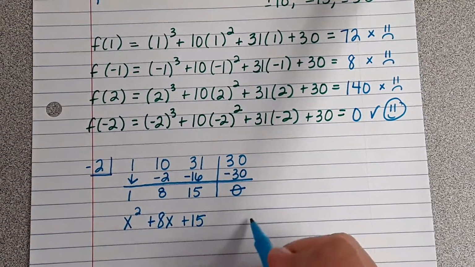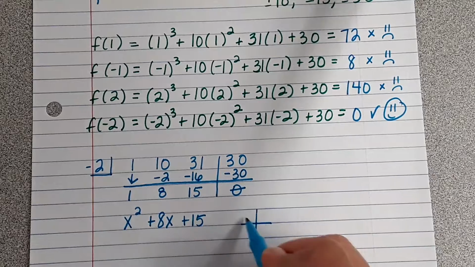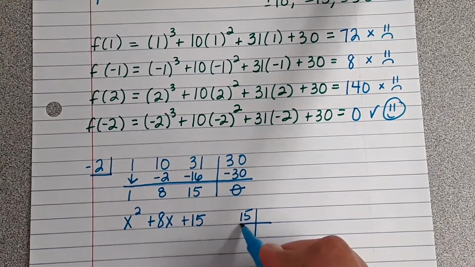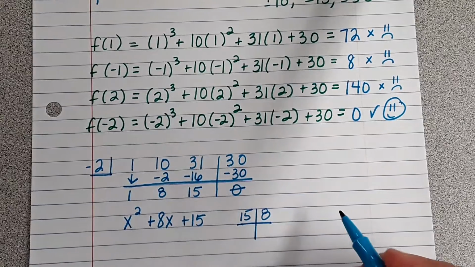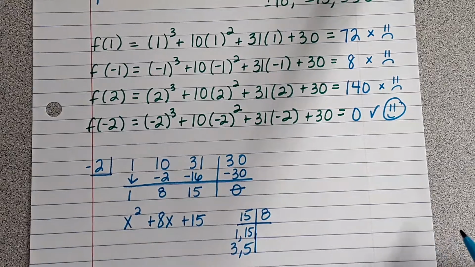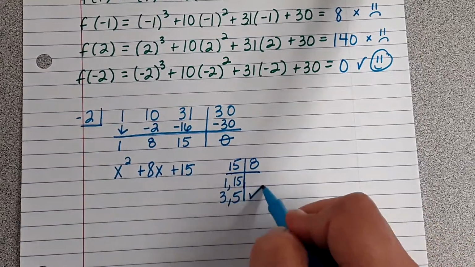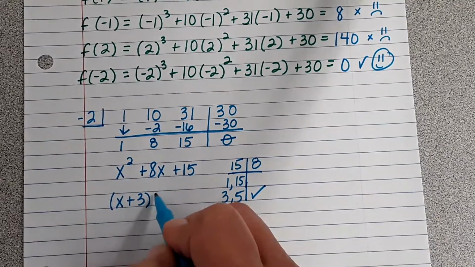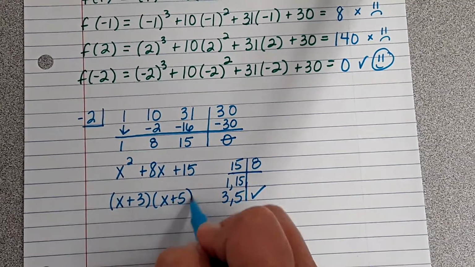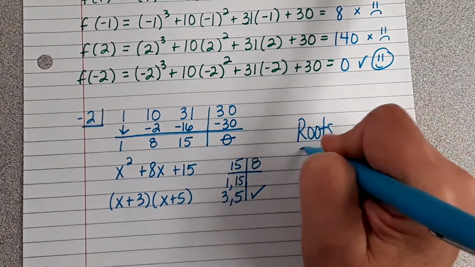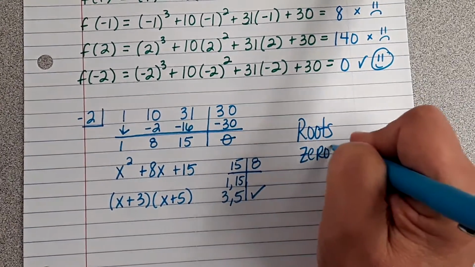So what are two numbers that you can multiply to get 15 that add up to positive 8? Well, 1 and 15, 3 and 5. Do any of those add up to 8? 3 and 5. So that means it's factorable. And then my roots are zeros, however you want to call them.